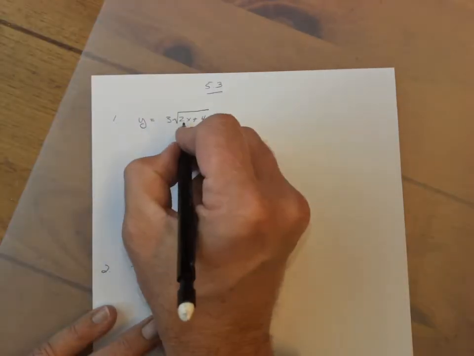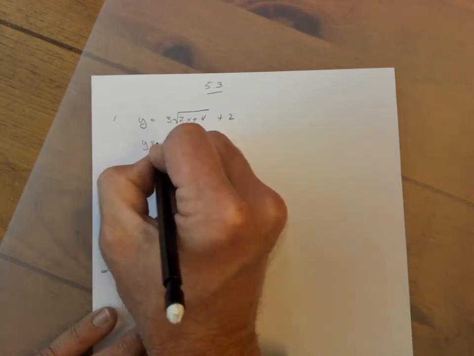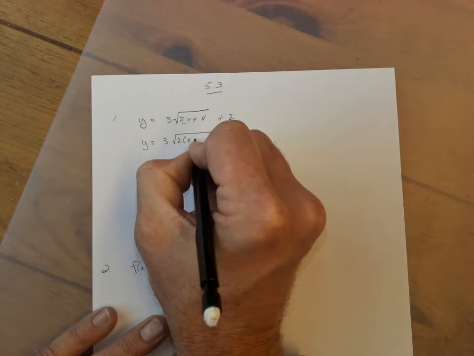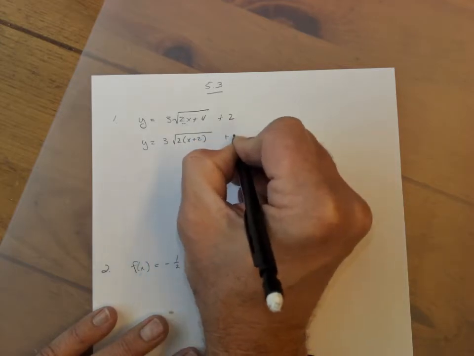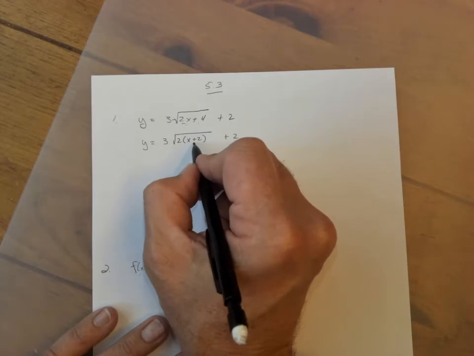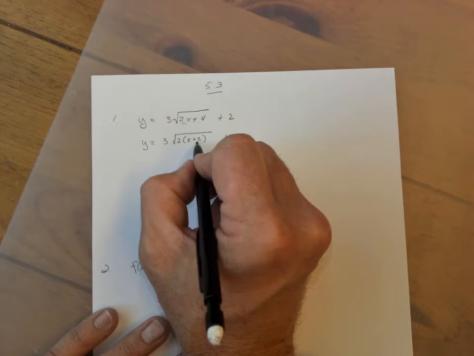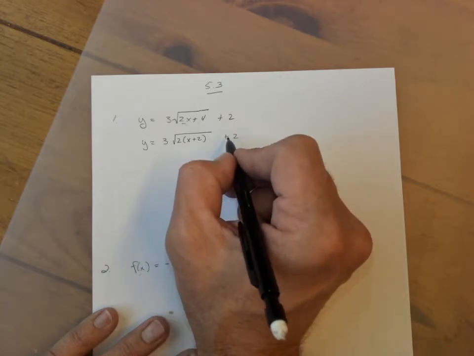Okay. So the first thing we want to do is look at our argument, and we want to factor out that 2, and that leaves us with the quantity 2 times the quantity x plus 2. And so that really helps us to see the shift here from our parent graph of just the square root of x. The x plus 2 moves it 2 to the left, and then this plus 2 moves it up.